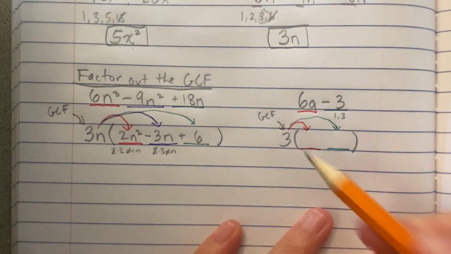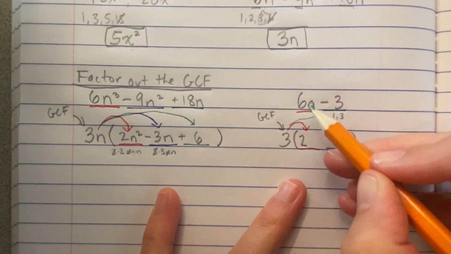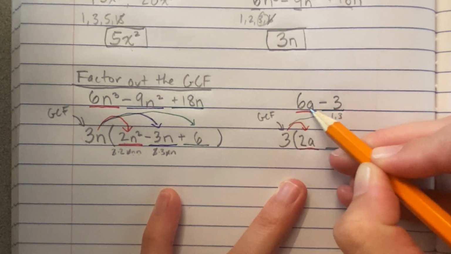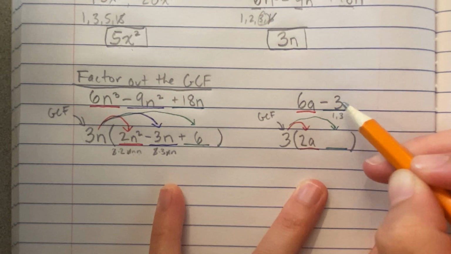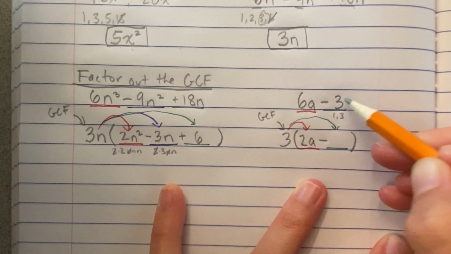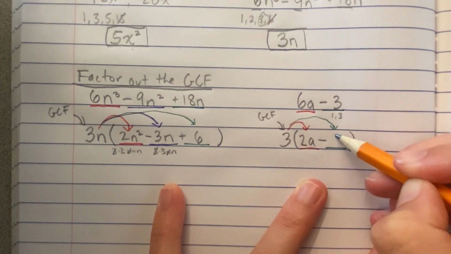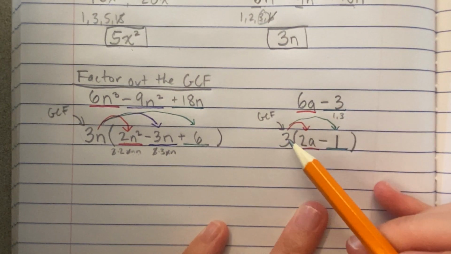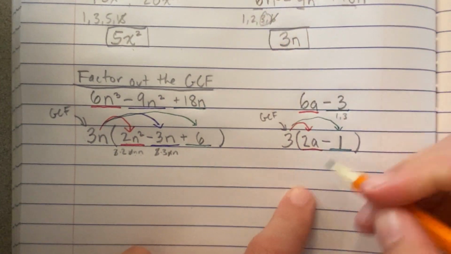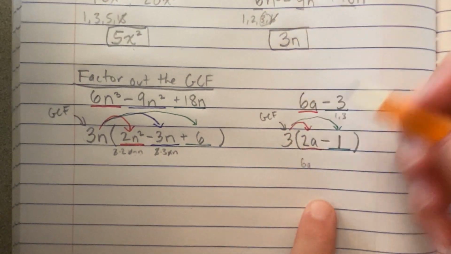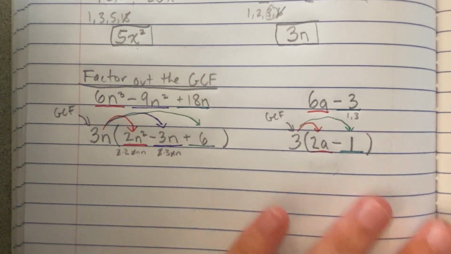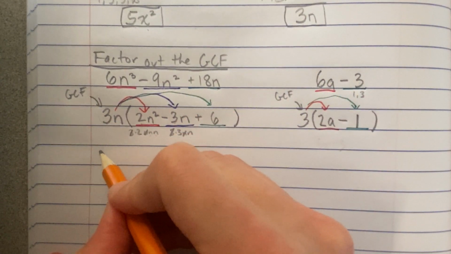Okay, so 3 times what is 6? Oh, 3 times 2 is 6. But I want it to be 6a. So I need to have the a here. 3 times 2a is 6a. And 3 times what is negative 3? Well, I need it to be negative, so a positive times a negative is negative. And 3 times what is 3? 3 times 1 is 3, right? And I can just multiply to check. Look, let's just cover this and see what I get. 3 times 2a, okay, that's 6a. And 3 times negative 1, that's negative 3. Oh, look, perfect, nailed it. Okay, you can kind of do that to check. Let's do one more example, and then I'll let you get to it.